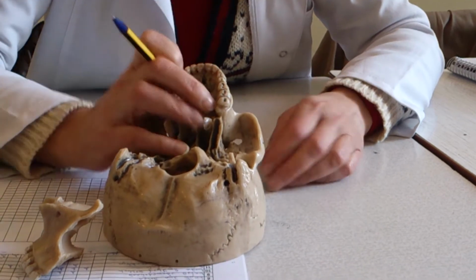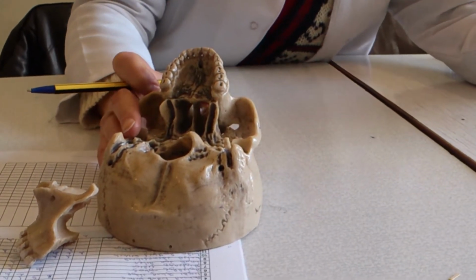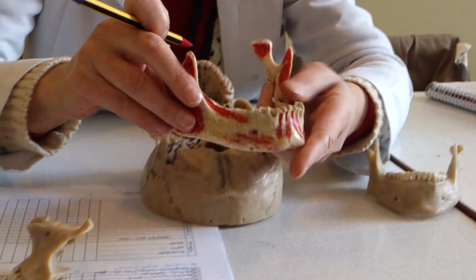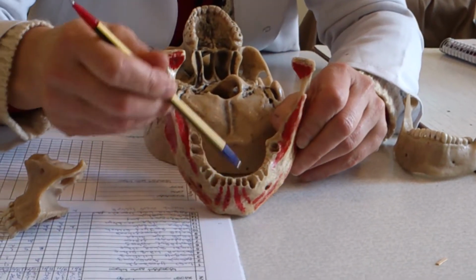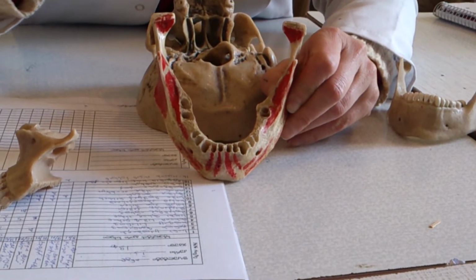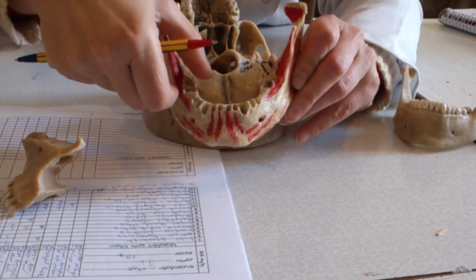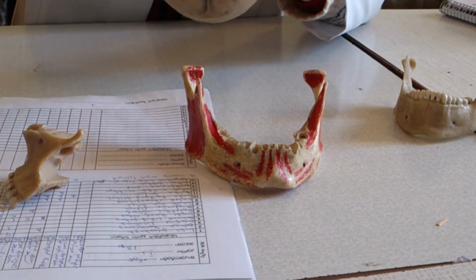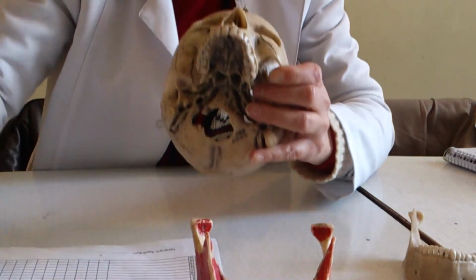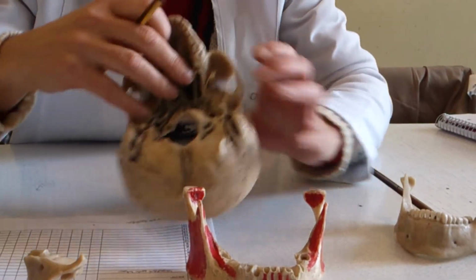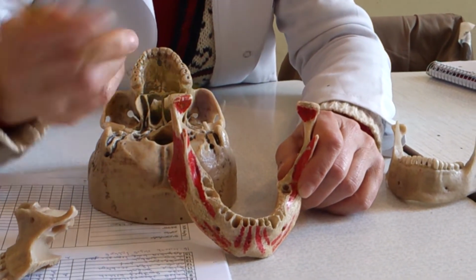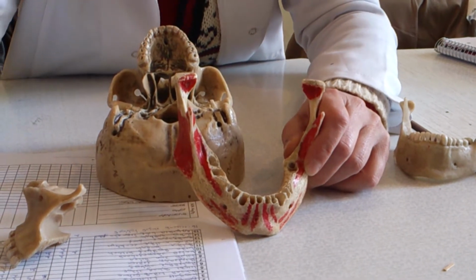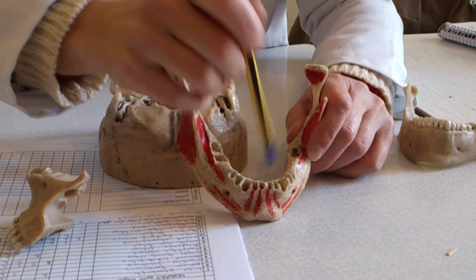Next, the alveolar process. The mandible has an alveolar process also, with the same structure as in the maxilla. The two bones together form the alveolar arch. Next, the alveolar process has alveoli, these sockets or depressions where the roots of the teeth are located, called alveolar sockets.